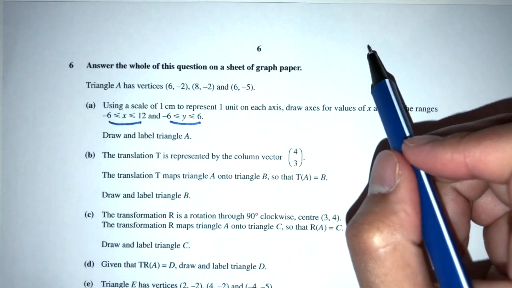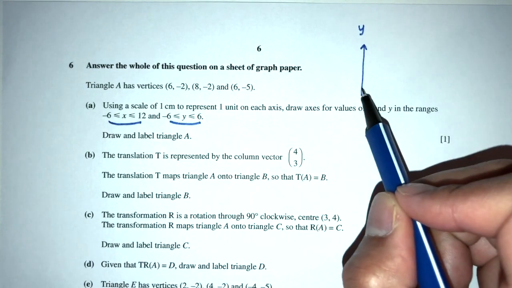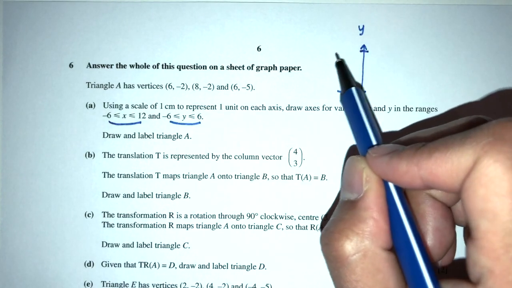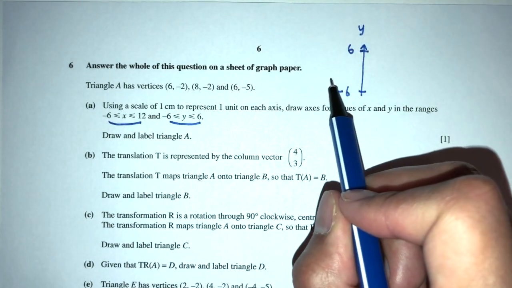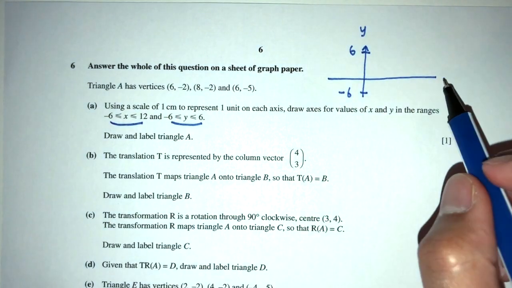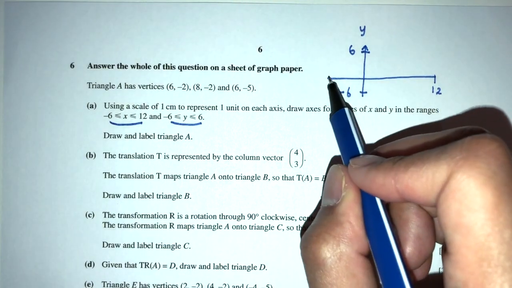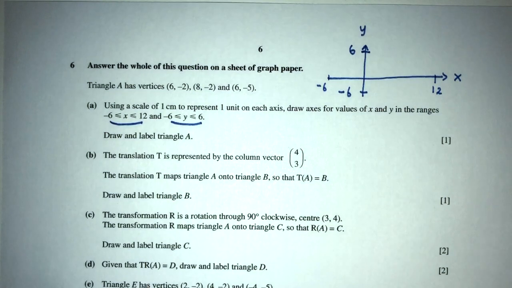It will have to be a vertical line for your y-axis from the value of -6 until the value of 6. And the x-axis has to be from the value of -6 until the value of 12. That is my x-axis. So basically this is how you will be drawing the first part of your graph.